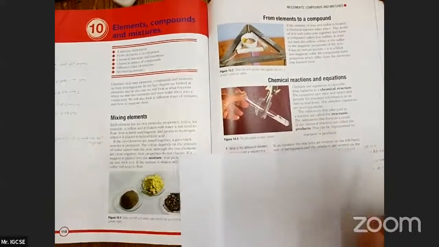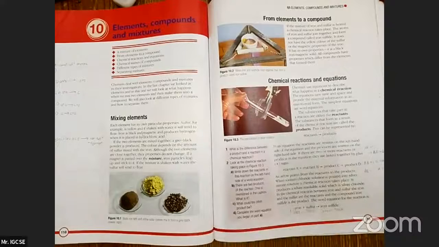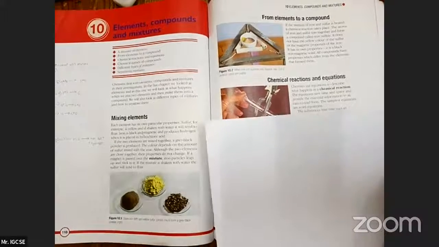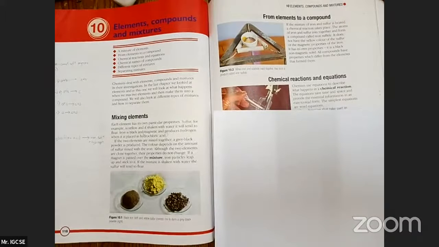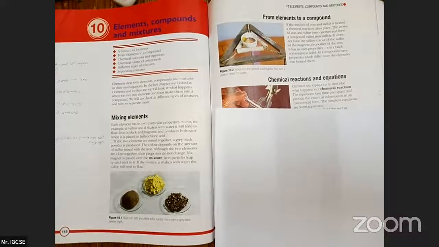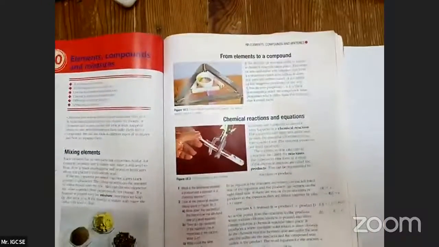Another example: if you mix the red beans together with the green beans, you can pick them out easily to separate the green from the red. This is what is called a mixture. However, when you have a compound, the story will be different.